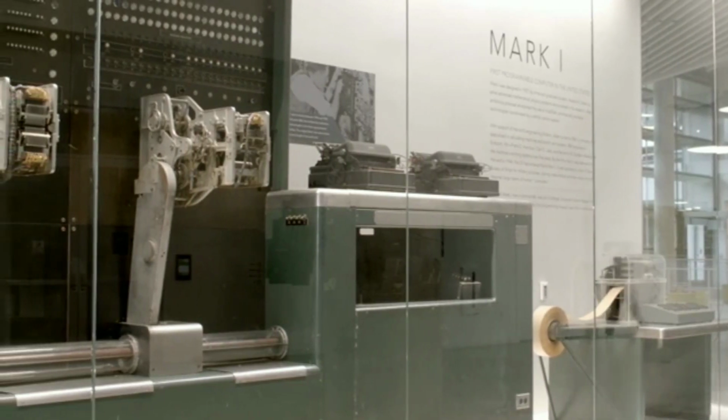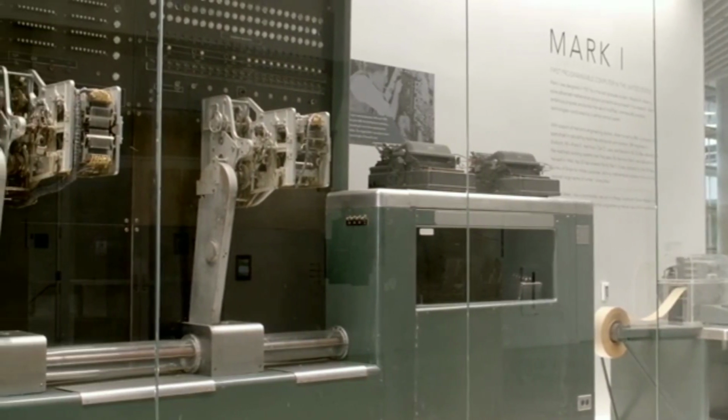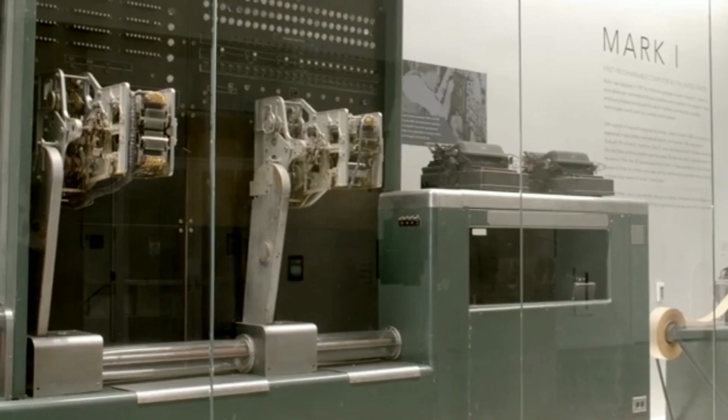So this machine was used for printing tables of the values of numbers. It was also used for ballistics calculation. It was used for some of the early calculations in the Manhattan Project, in the design of the atomic bomb.